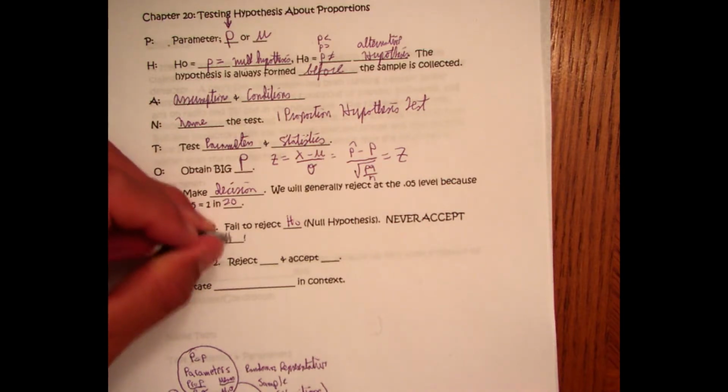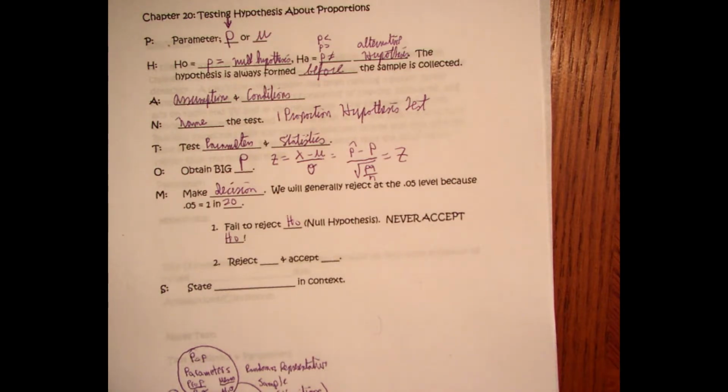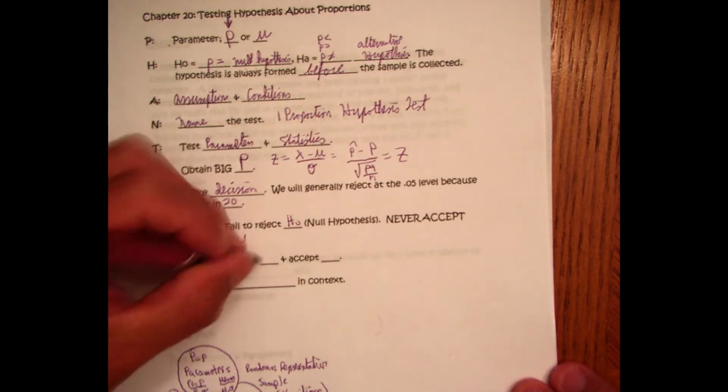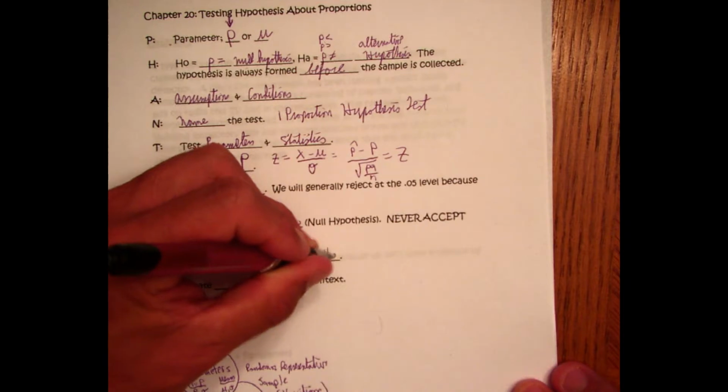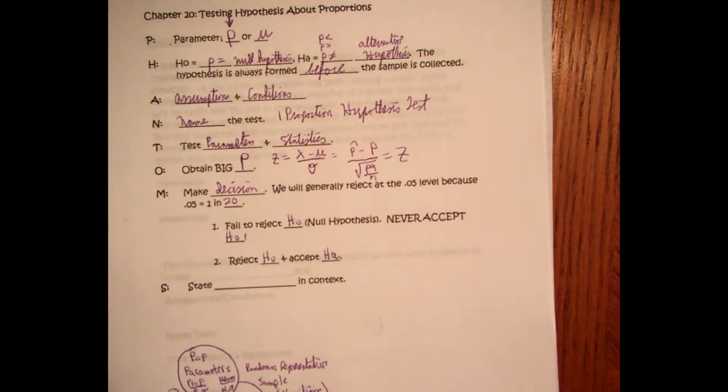But we can't accept the null. Can't say, oh, the null is true. All we could say is we don't have enough evidence to disprove it. Because the null may not be true, but because of sampling variation, you may not have enough evidence to reject it. Our second alternative is we can reject the null and accept the alternative, H A. That we're allowed to do. We can say, okay, we have enough evidence to say that the null is false and the alternative is true.